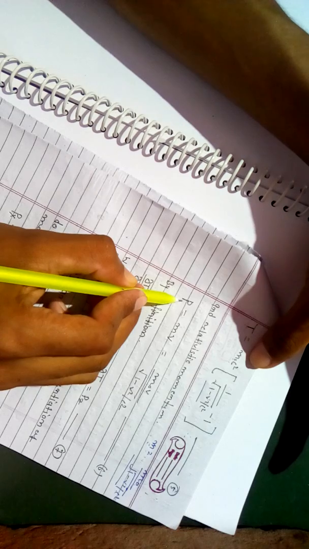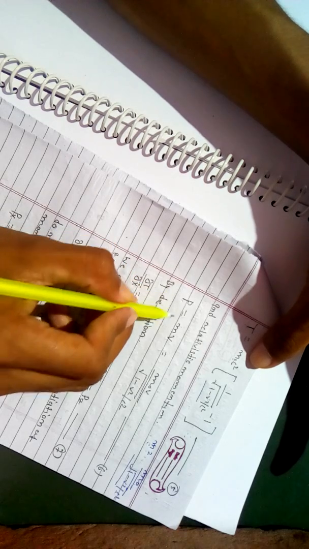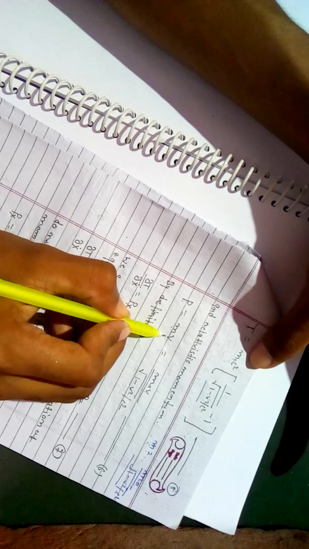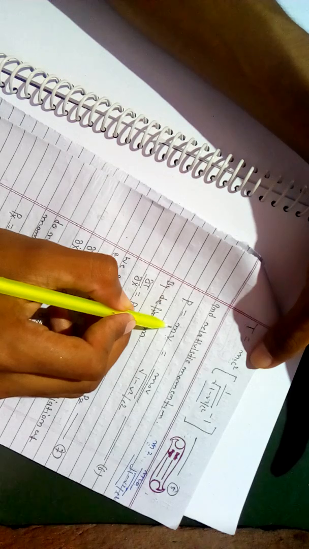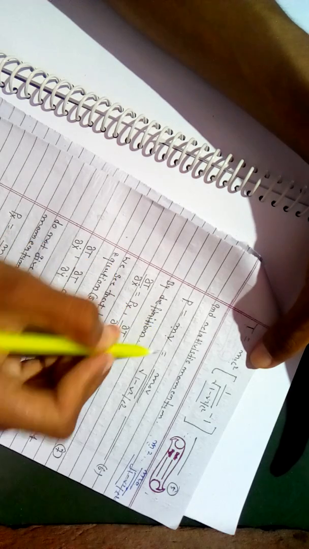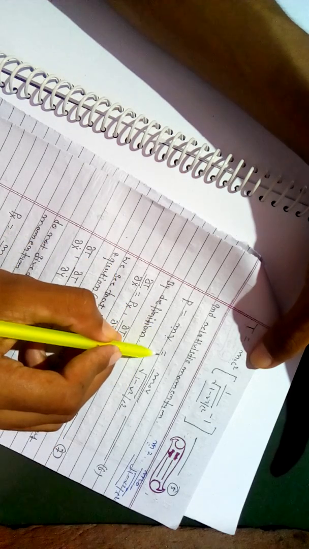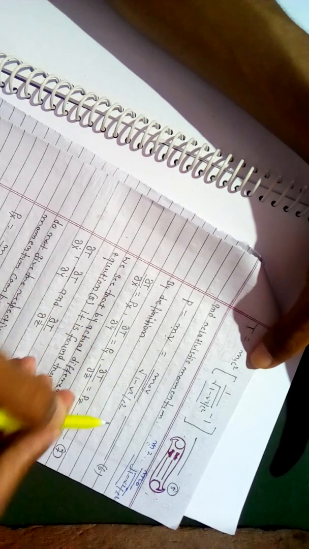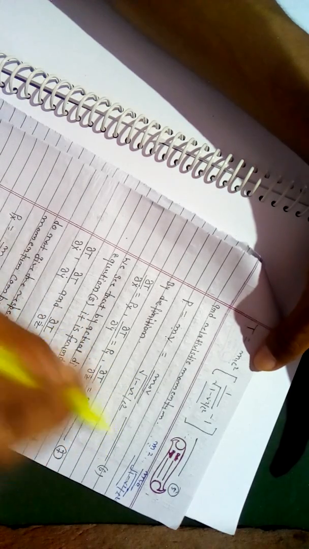We know that the classical momentum is p equals mv, where m is the mass and v is the velocity of the particle. And the relativistic momentum is m naught v divided by the square root of 1 minus v squared over c squared, in equation 6.